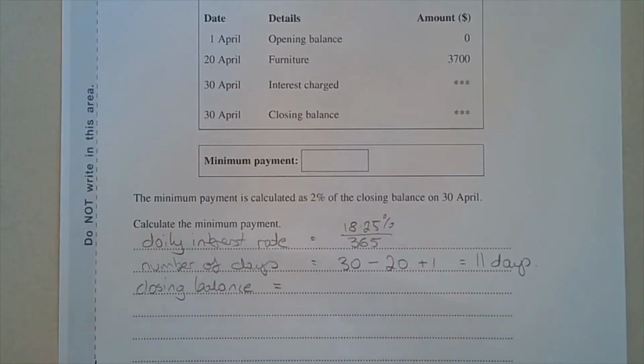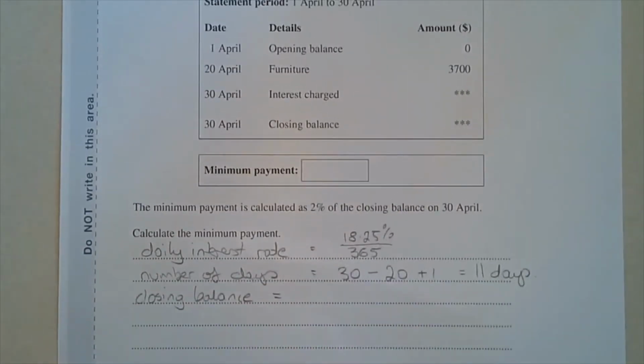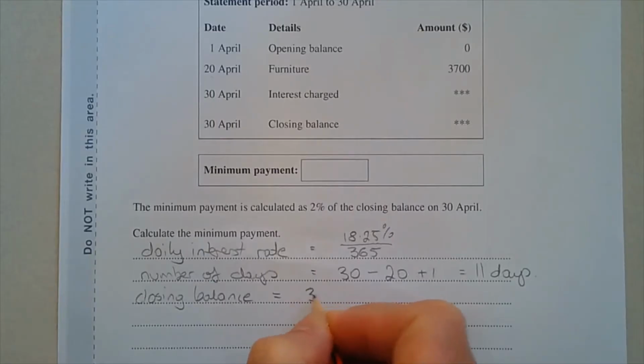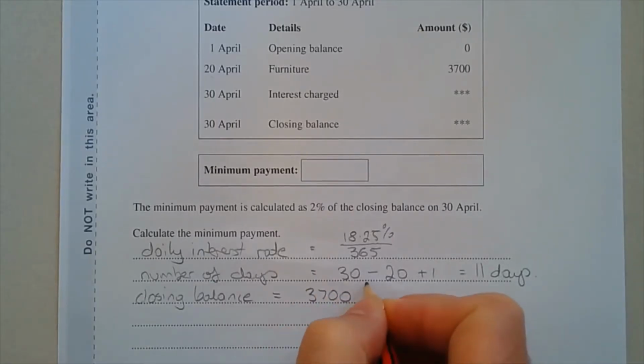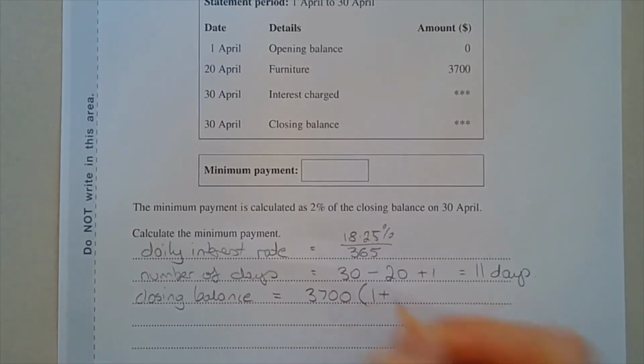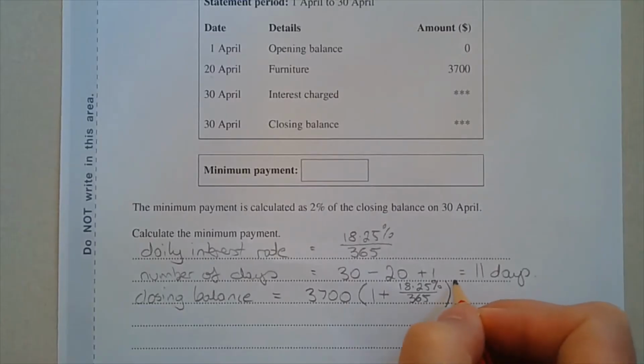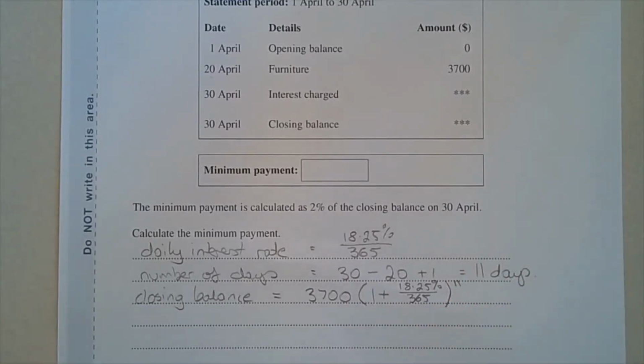Now we need to apply the compound interest formula to work out the closing balance. So that's the future value formula. The future value or closing balance is equal to PV, present value, which is $3,700, multiplied by 1 plus the interest rate. So that's going to be 18.25% over 365 to the power of 11, because interest is compounded daily.